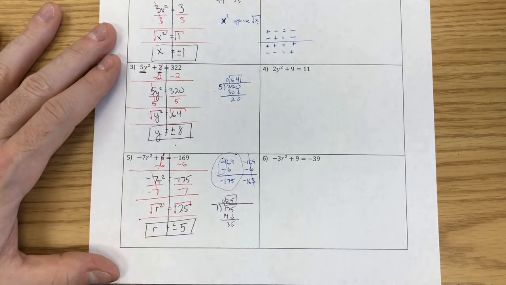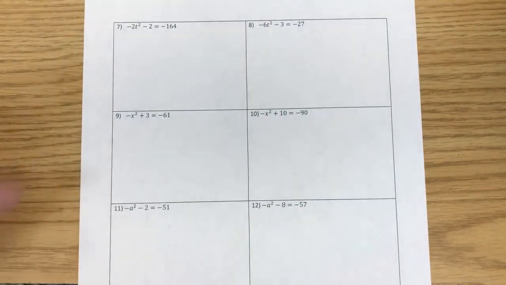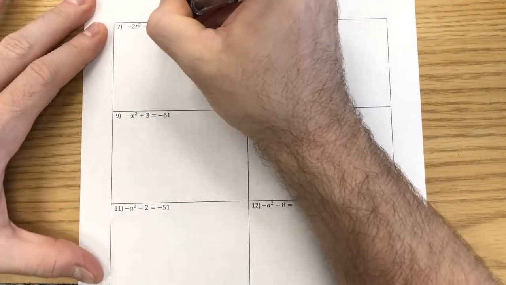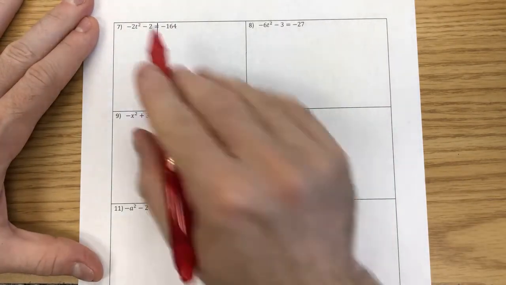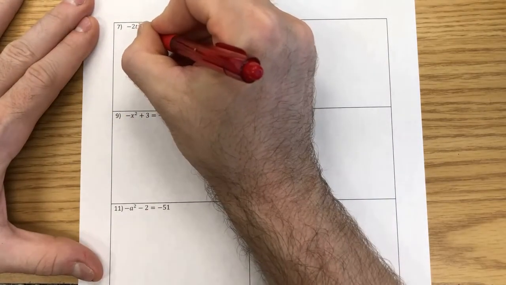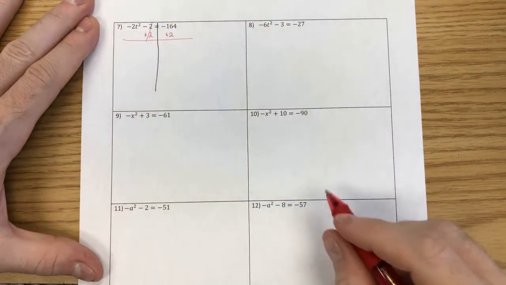Awesome. So what happens if I have a negative coefficient and a negative term? Let's take a look. I'm going to draw my line down the middle, and my first thing is to get rid of the adjoining term. I'm going to add 2, which is going to cancel those out.